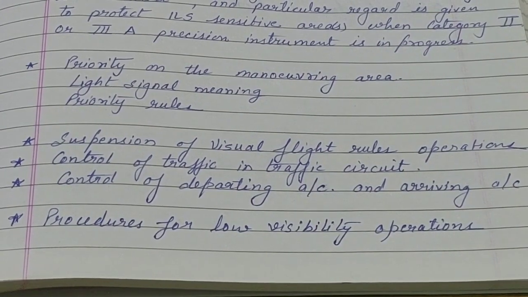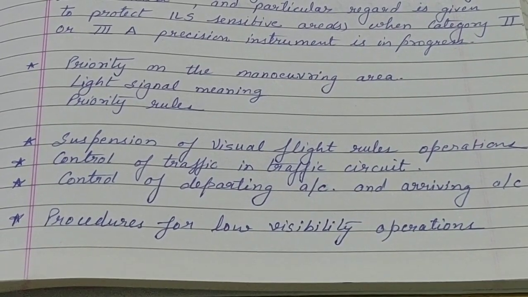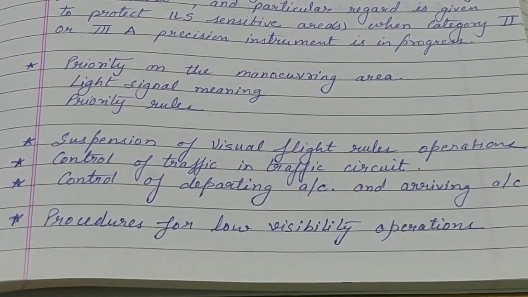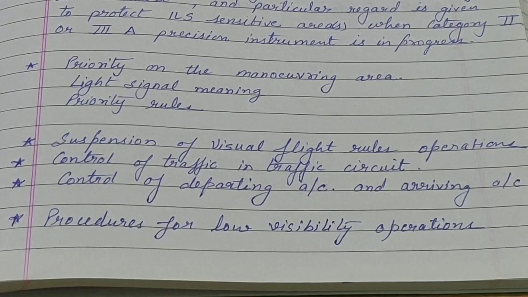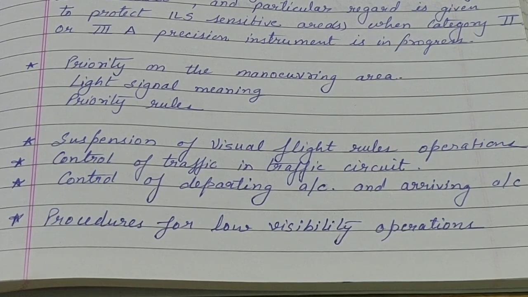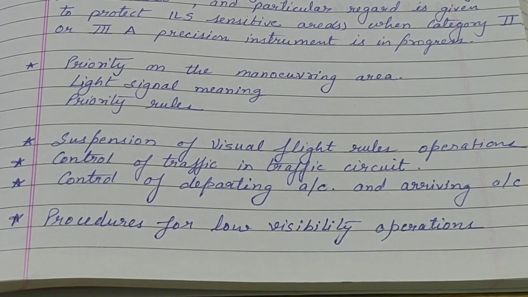For the arriving aircraft also, the sequence and separation are provided by the Aerodrome Control Service, and proper clearance has to be provided to land. Okay. Further, we have procedures for low visibility operations. In this condition, the persons or vehicles operating on the maneuvering area of the aerodrome shall be restricted to the essential minimum, and particular regard has to be given to protect the ILS sensitive areas when category 2 and category 3A precision instrument operations are in progress.